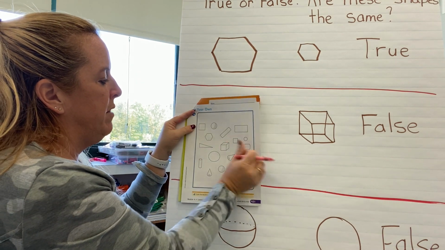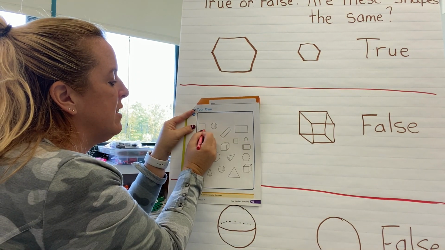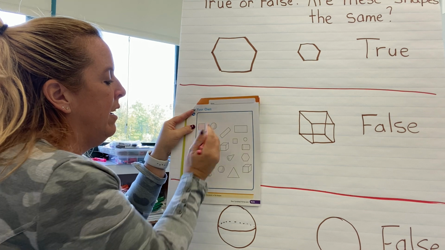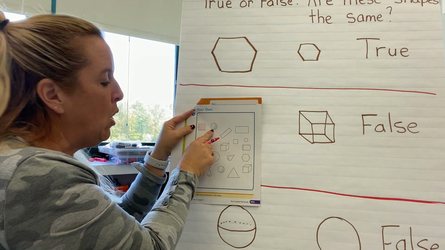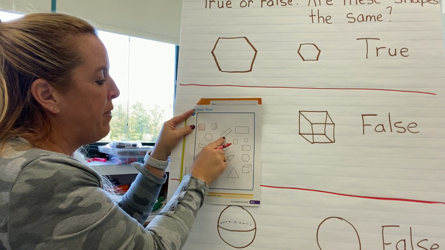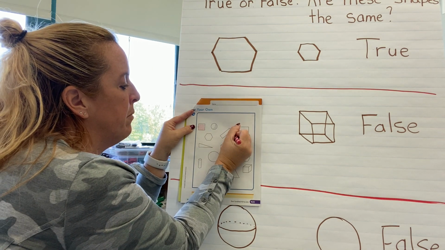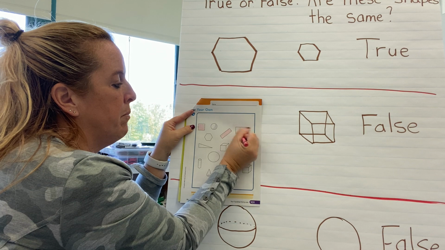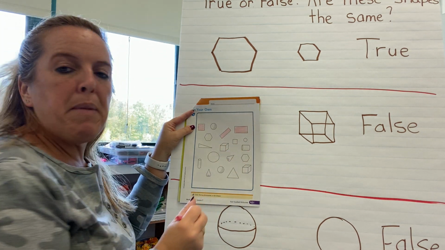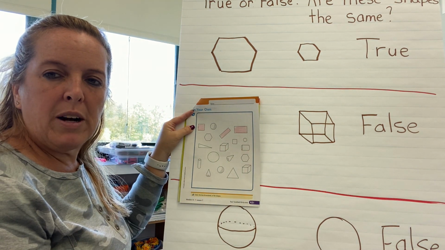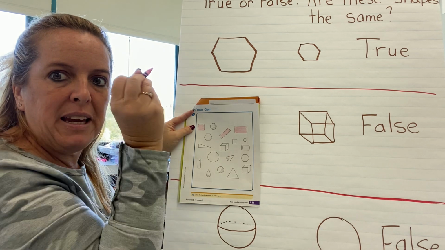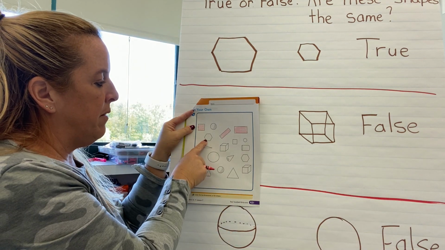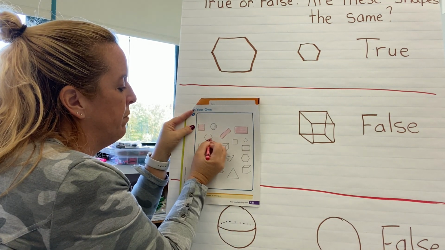How about the first one? Yep, color it because it's 2D. How about this one? Nope, that's a 3D. How about that one? Yep. How about that one? Yep. And remember, it's just a quick color, so we're not totally taking our time and getting every little bit. How about this one? Yep.